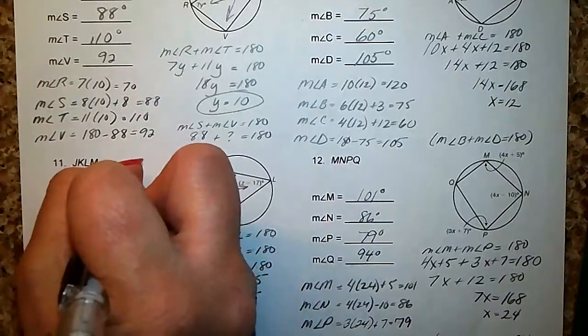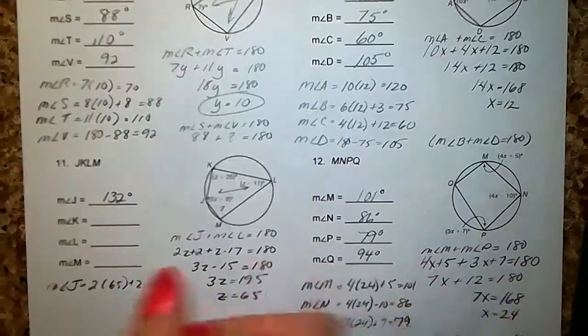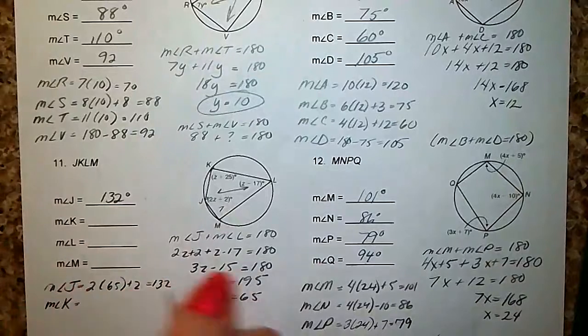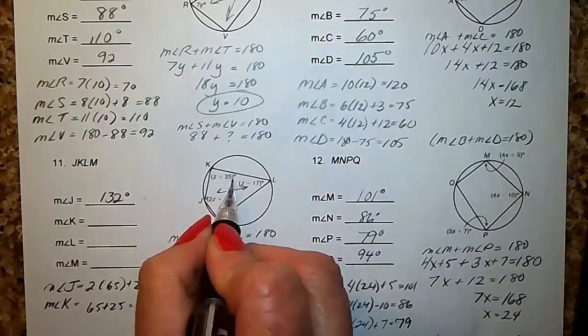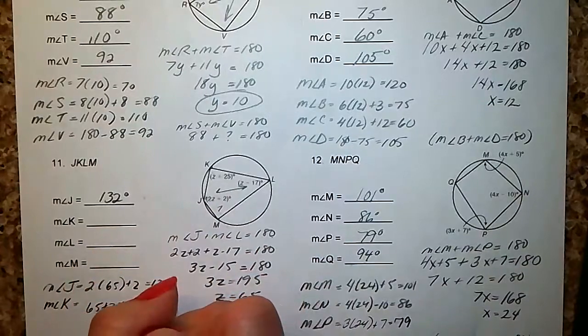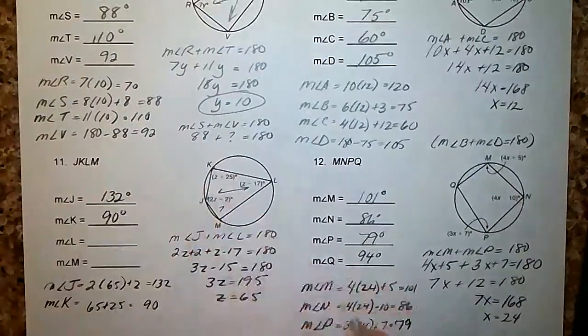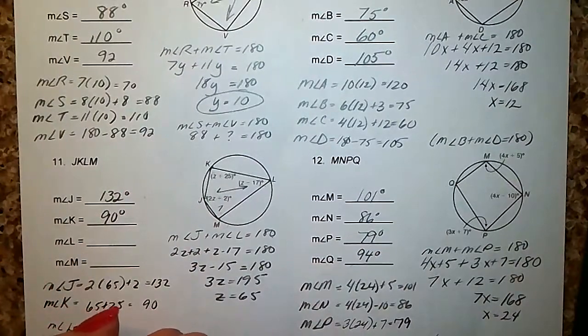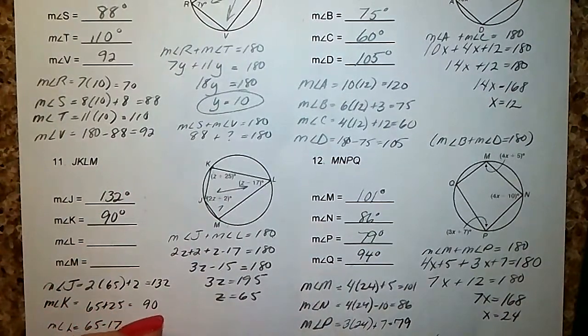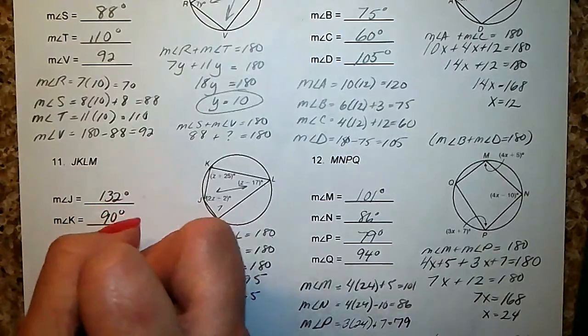That's 132. So angle J is 132. All right, for the measure of angle K, that is going to be 65 plus 25, right? That's the Z plus 25. So we end up with 90 for that one. That's 90 degrees. For the measure of angle L, we're going to plug that in. We get 65 minus 17, so we get 48 for that one.